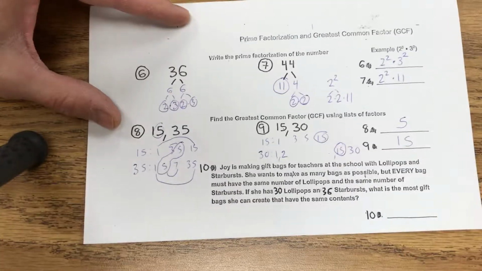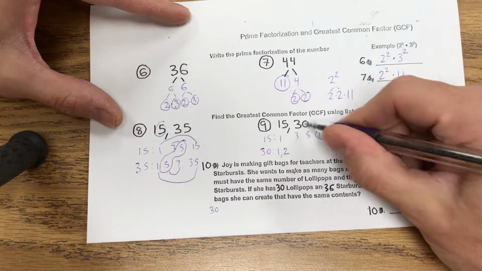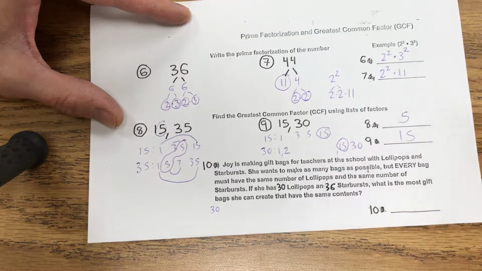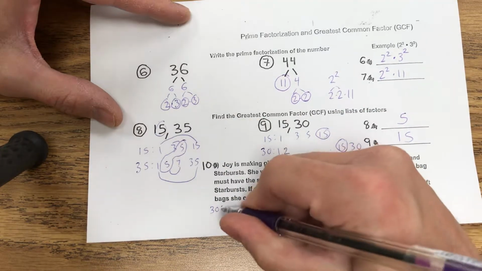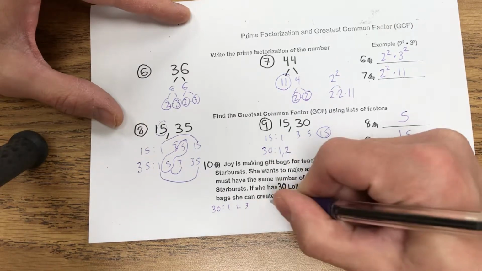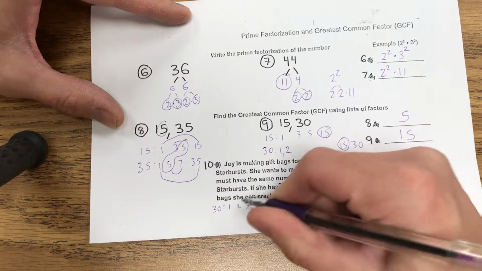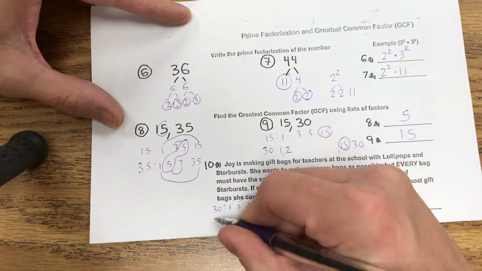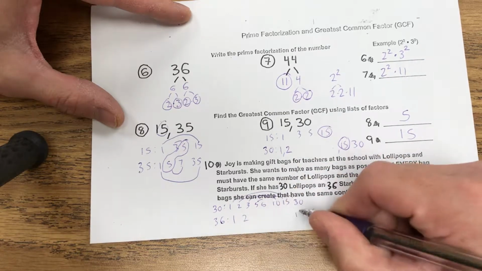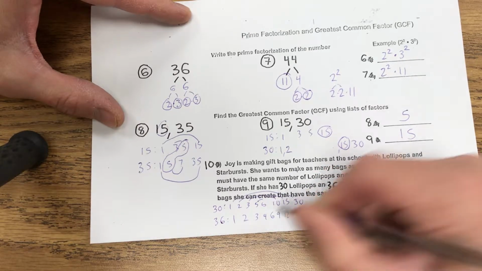30 lollipops, 36 Starbursts. It's got to be 6, but I want to make sure. 30. Would you believe it? I didn't do that on purpose, folks, but it turned out pretty well. Okay, 30 is 1 and 30, 2 and 15, 3 and 10, 4, no, 5 and 6. Those are all the factor pairs. 36 is 1 and 36, 2 and 18, 3 and 12, 4 and 9, and then 6 in the middle.